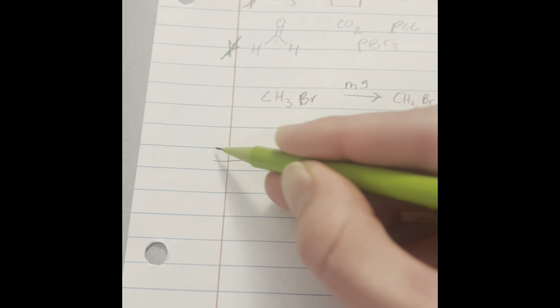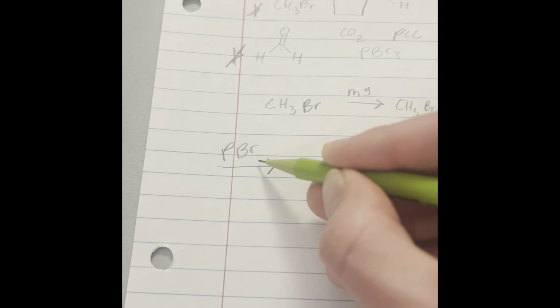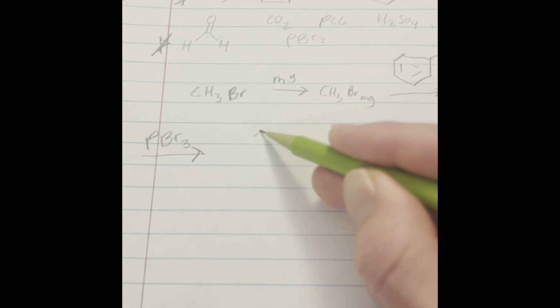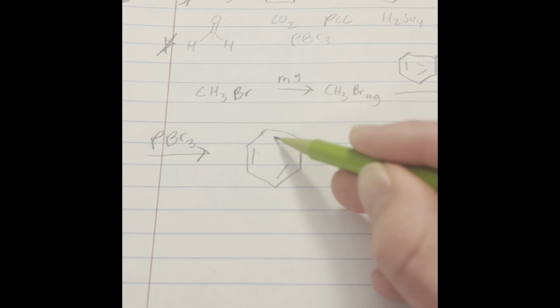Now what we can do is we can add PBr3, which pretty much just substitutes the alcohol with bromide. So everything that's there, getting rid of the alcohol and just putting bromide.